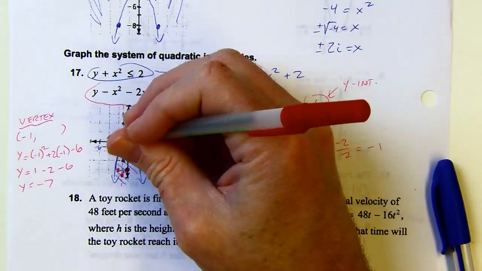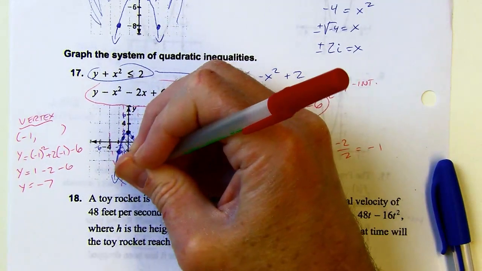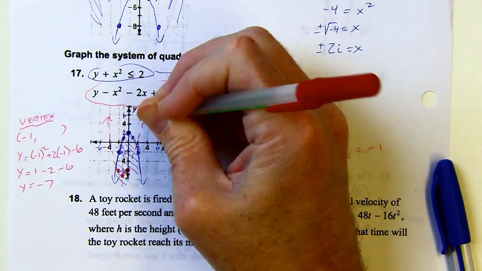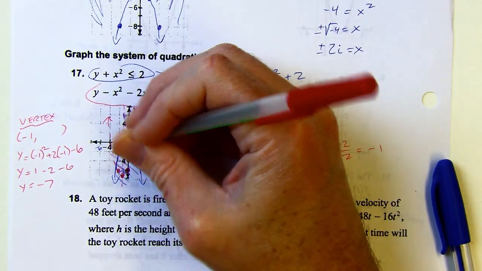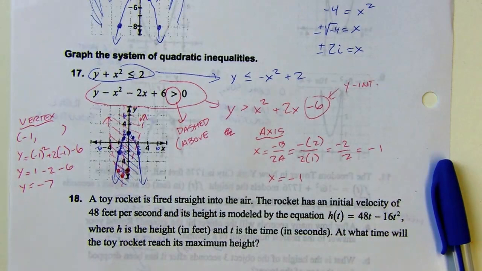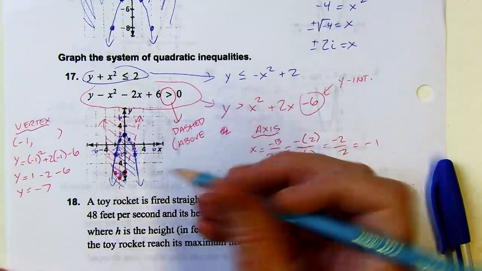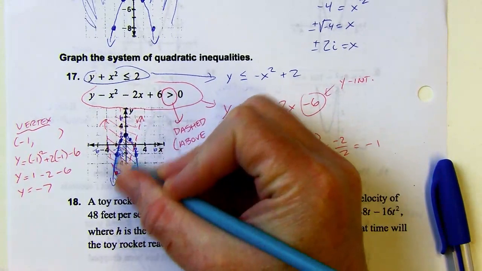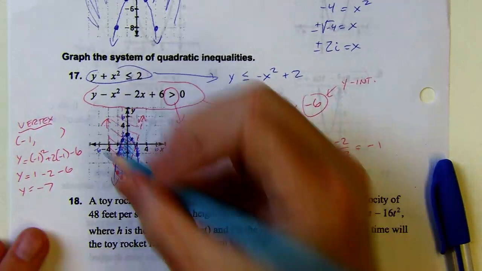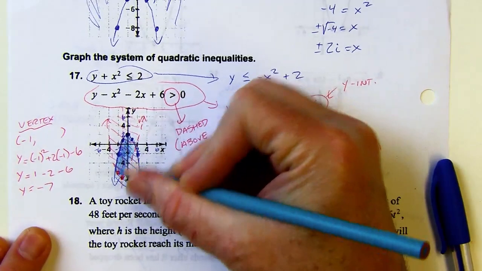So when I draw the parabola, make sure it's dashed, and then we're going to shade above that. The actual solution to the system of inequalities is the double shaded part, which is that overlap part right in there. I'm just emphasizing that it's this stuff.